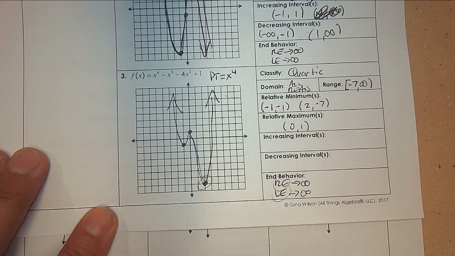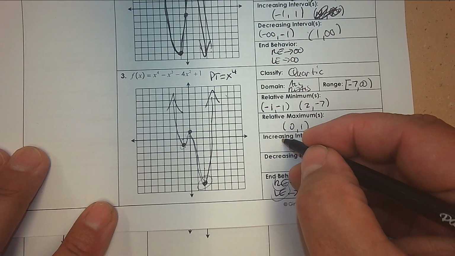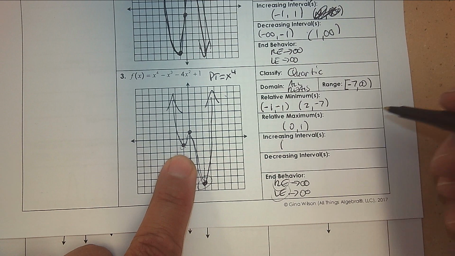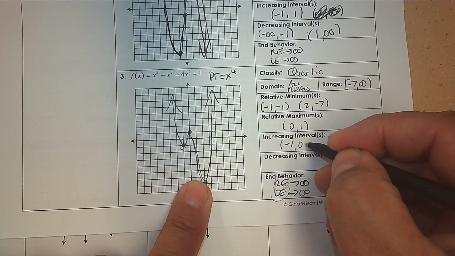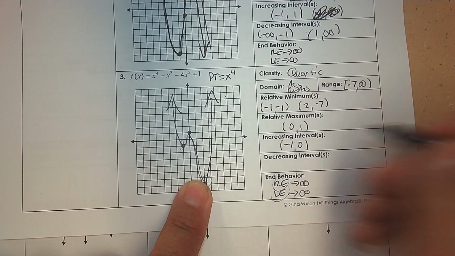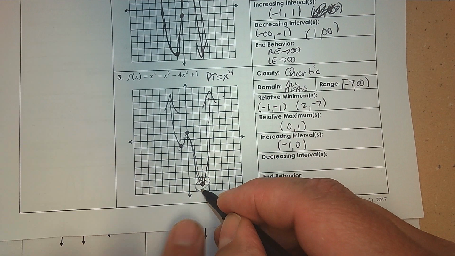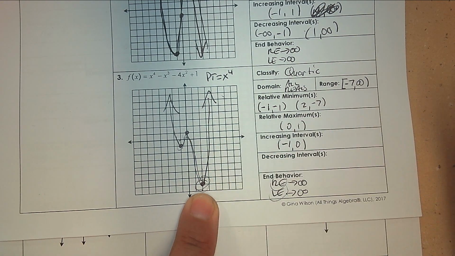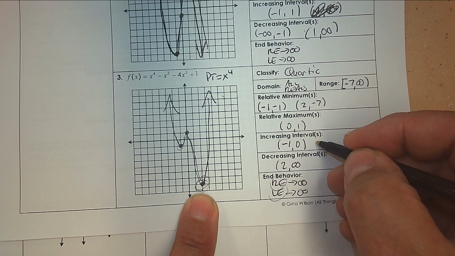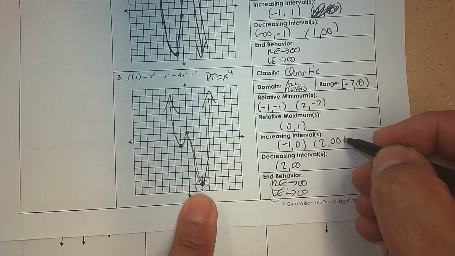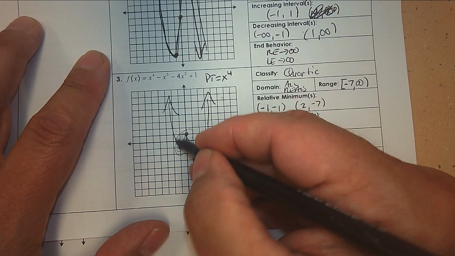Where is it increasing? There's a little increase here. So the x values of these turning points. At about negative 1 to 0, it's increasing using the x values. Where else is it increasing? Well, down here at this turning point, the x value of that turning point, which is 2, and it goes to infinity. Oh, here, 2 to infinity. So those are the two areas where the graph is increasing, here and then at the very end.